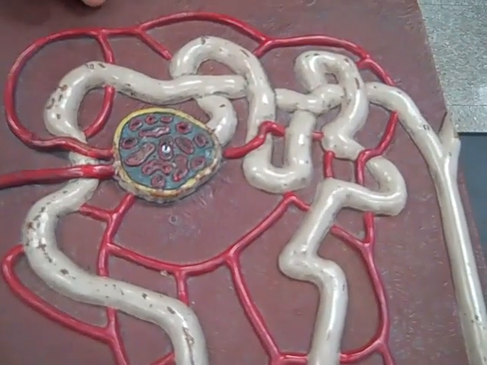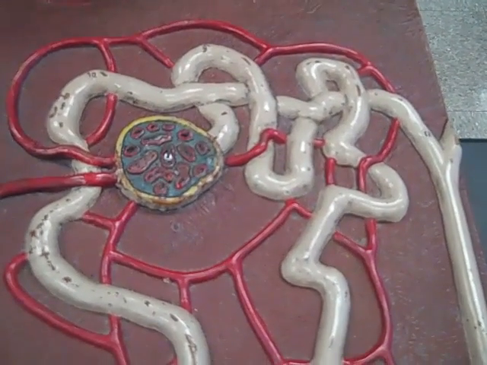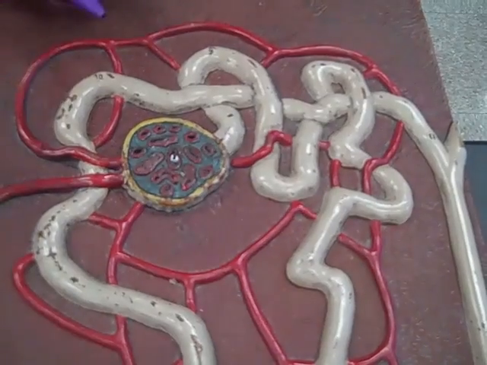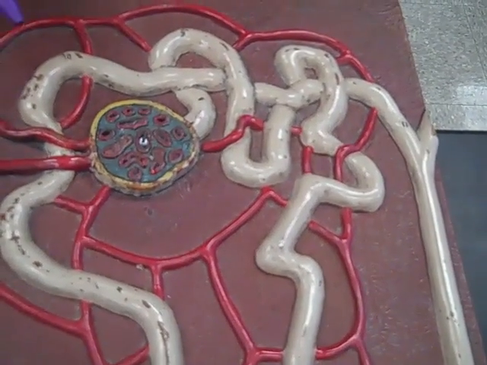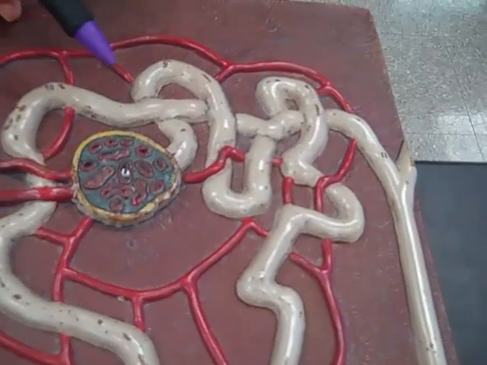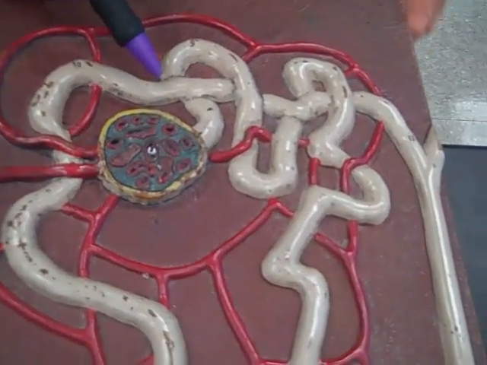Because if we couldn't do reabsorption, we would pee away all our glucose. And if you're peeing away glucose, that's a bad thing. If you're peeing away glucose, maybe you're diabetic, or it's November 1st and you're a 10-year-old kid. Think about that one.